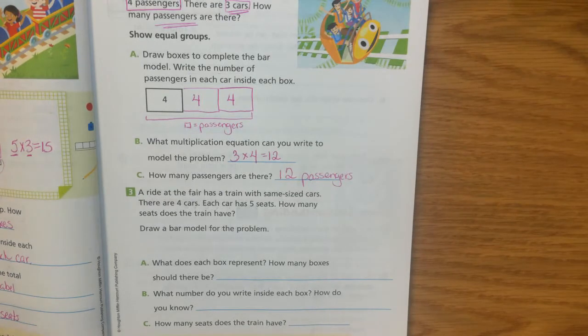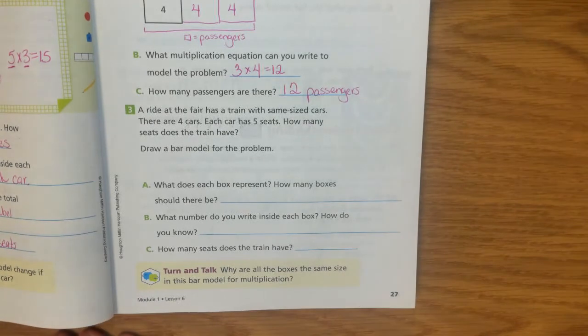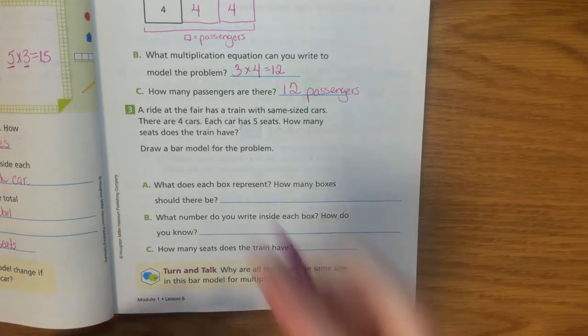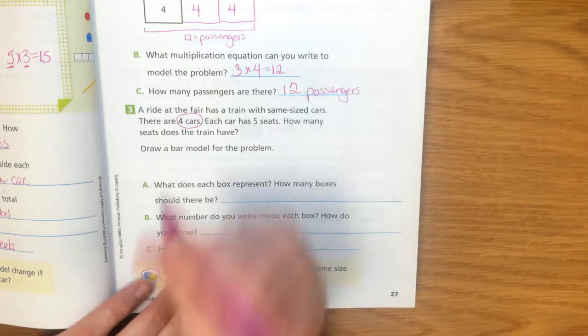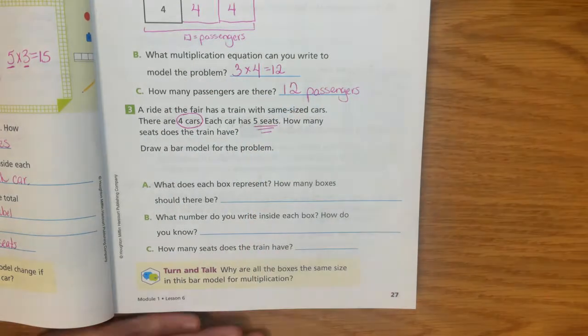All right, let's move on to number 3. A ride at the fair has a train with same-sized cars. There are 4 cars. Each car has 5 seats. How many seats does the train have? Draw a bar model for this problem.